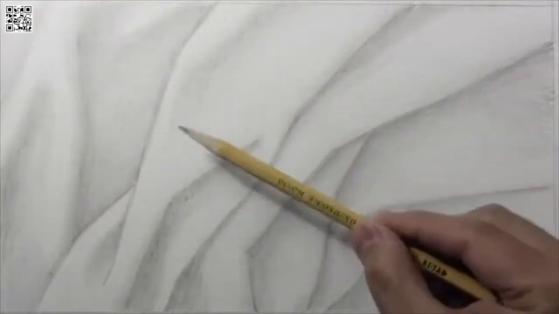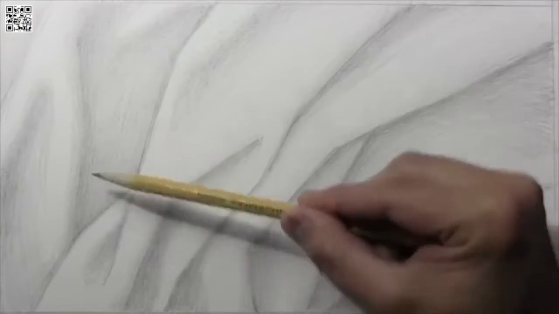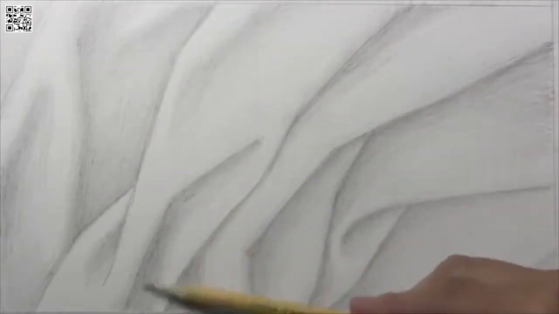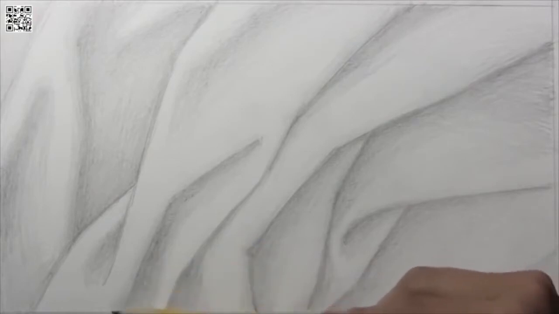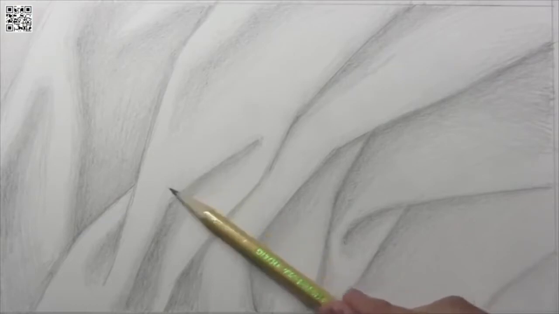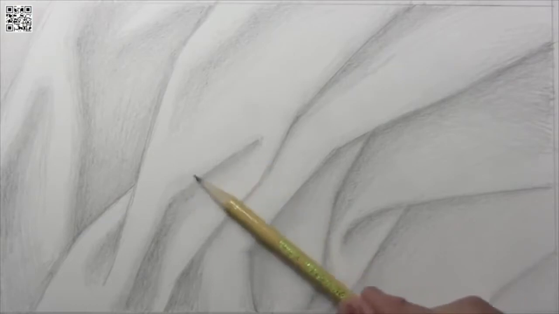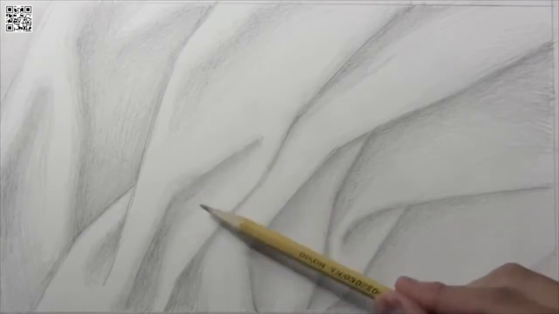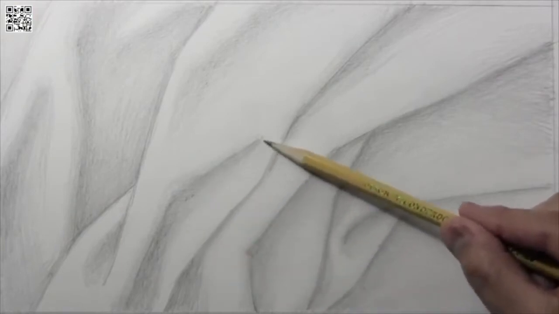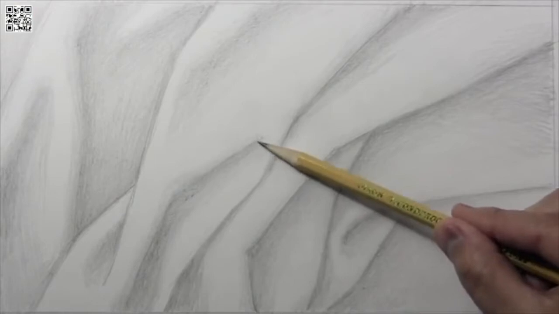So he's done a contour drawing of folds in a fabric, and he's gently starting to add the first layer of value. Notice where he's holding the pencil. When he's doing the lightest value, he's holding the pencil way at the end. And he's almost letting gravity just put the marks on the paper, put the lines on the paper, not putting much pressure at all.